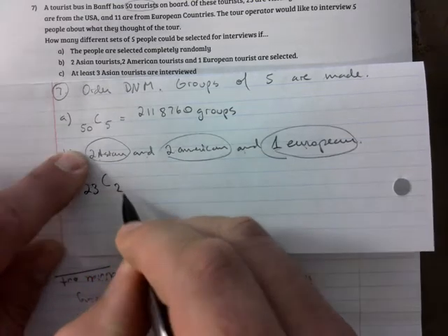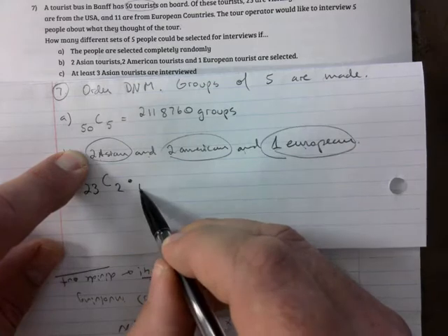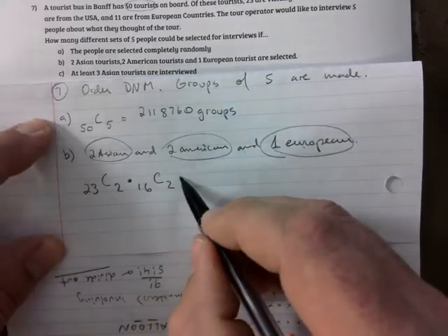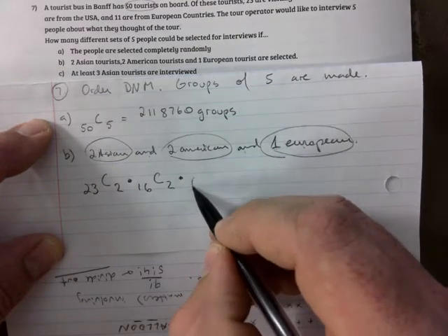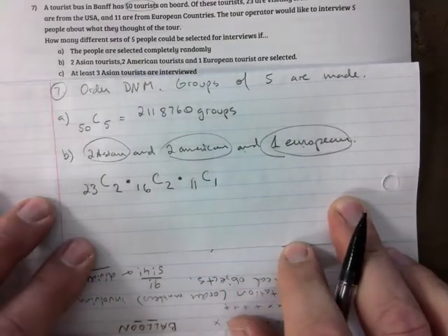So how many Asian tourists do we have? 23. You have to choose 2. And how many American? 16 American tourists, and from those 16 we choose 2. And from the European group, there are 11. We would just have to choose 1 to make that happen, right?